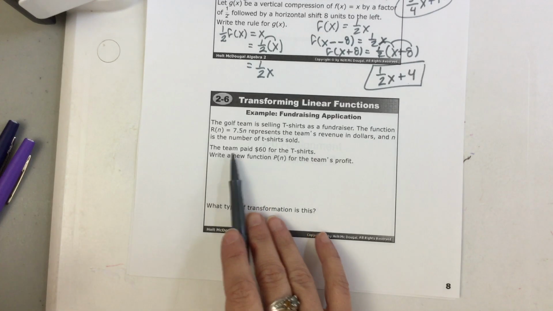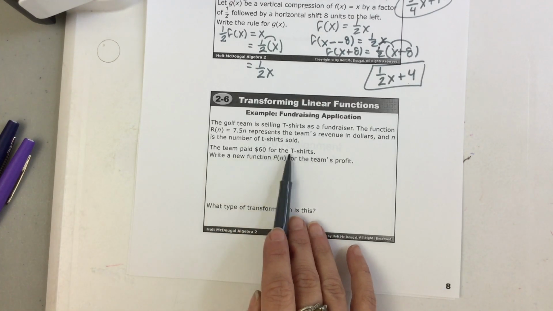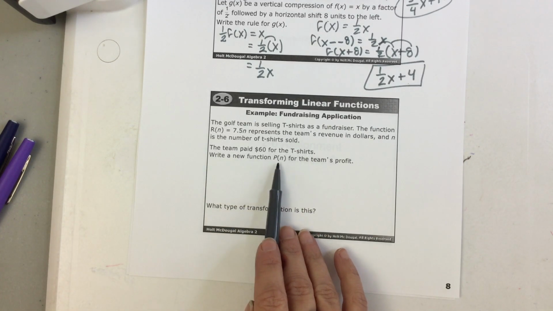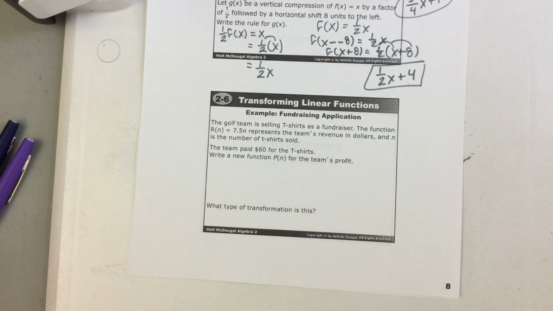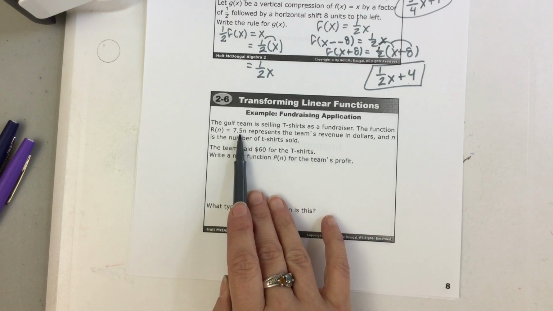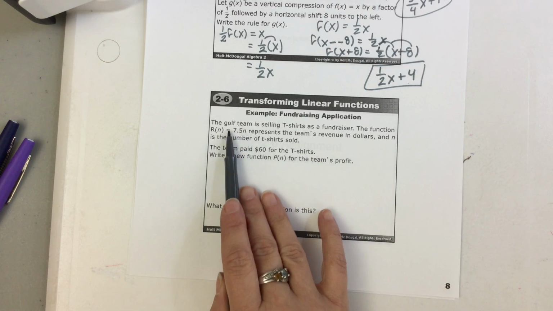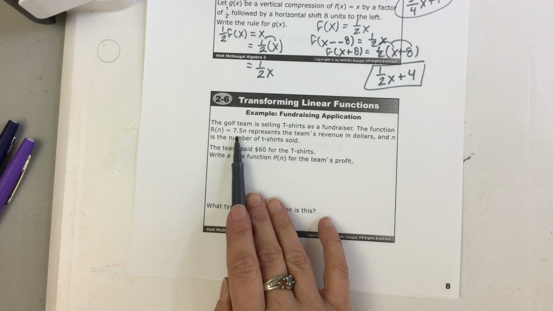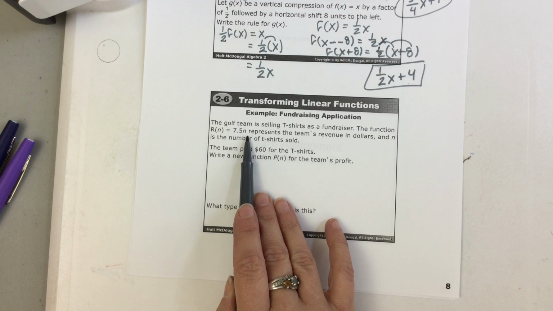Okay. The team paid $60 for the t-shirts. Write a new function for their profit. Profit is how much you get to keep. So revenue is how much they collect. So they must be selling the shirts for $7.50. So the money that they would have at the end is $7.50 times the number of shirts that they sold.